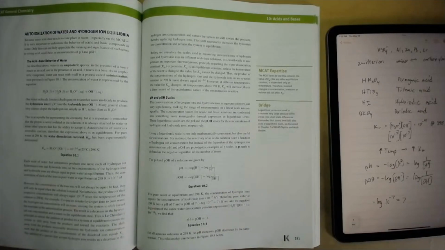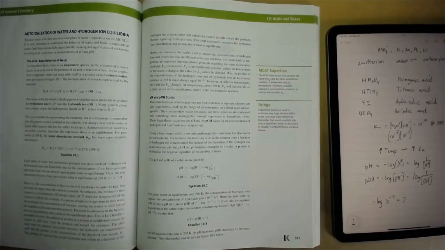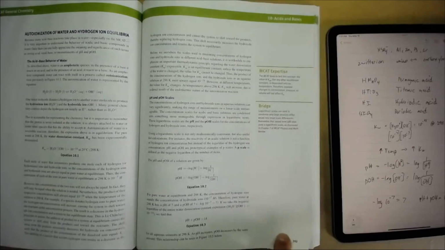If we take the negative logarithm of the entire water dissociation constant expression, the concentration of H3O plus times the concentration of OH minus equals 10 to the minus 14, we find that pH plus pOH equals 14. For all aqueous solutions at 298 Kelvin, as pH increases, pOH decreases by the same amount. The relationship can be seen in figure 10.5 below.